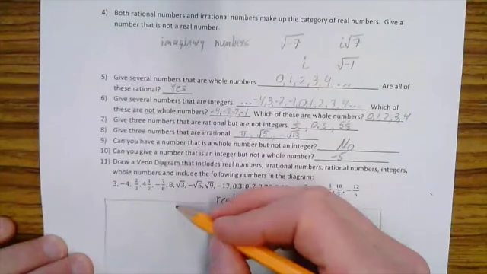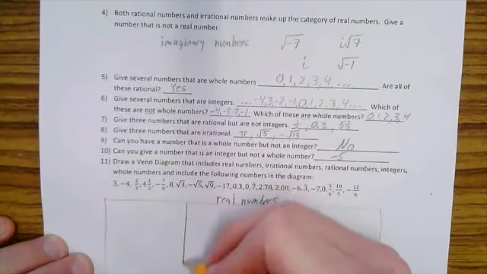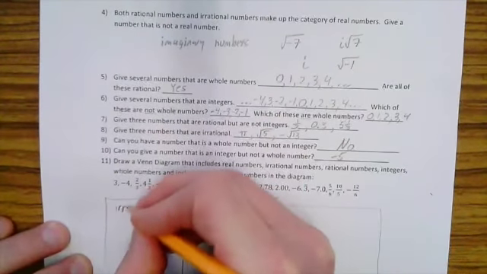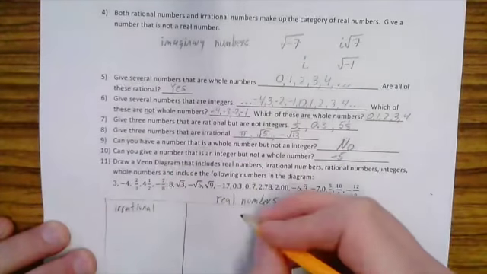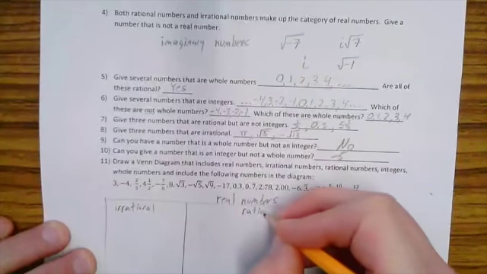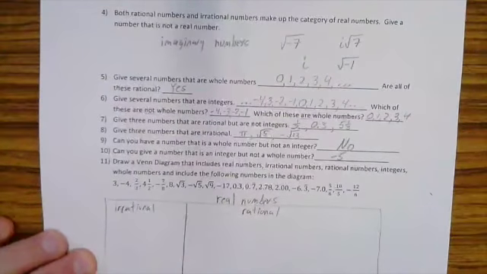Now I'm going to break that up into two different categories. I'm going to put in irrational numbers. All real numbers are either irrational or the opposite, which is rational. So for irrational numbers, there are no other subsets that we put into them in general. There are quite a few more subsets of rational numbers, so I left more space here for those.